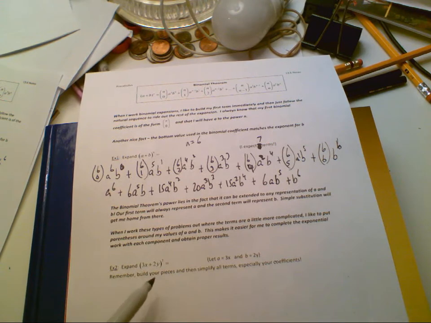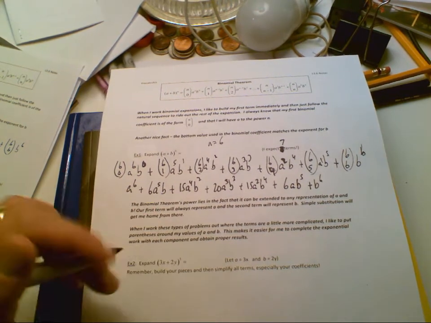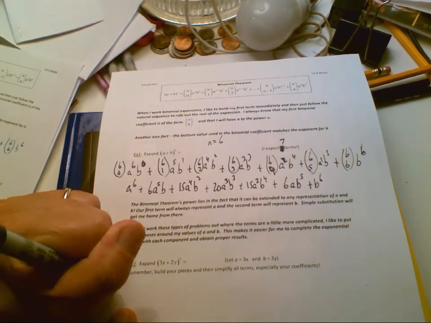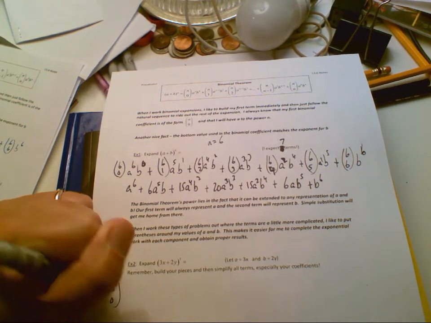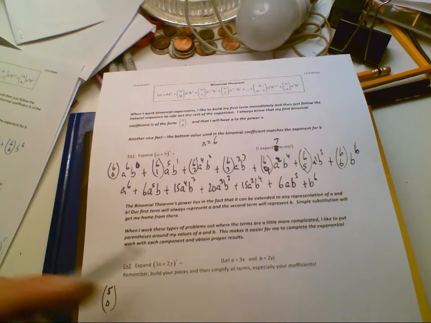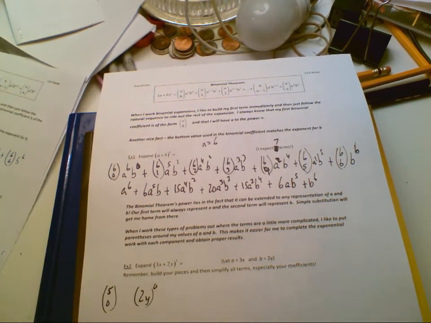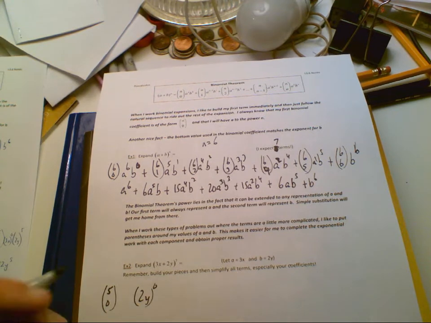It's not a plus b anymore. It's 3x plus 2y. I'm going to let a equal 3x, b equal 2y, and I'm going to stick to my tried and true pattern. So let's get started. First things first, n is 5. My first term is 5, 0. Now it's a to the 5th, b to the 0 power is what should happen in this first term. Well, my value of b is 2y, and it should be to the 0 power, so to speak. So I'm going to write it just so we can see the fill-in.